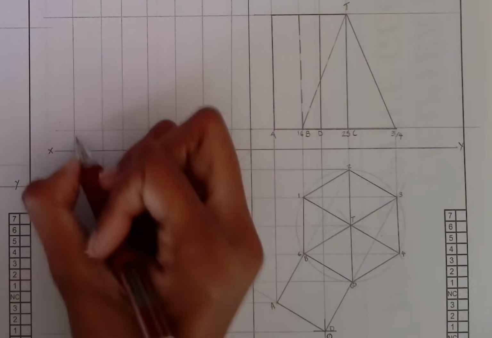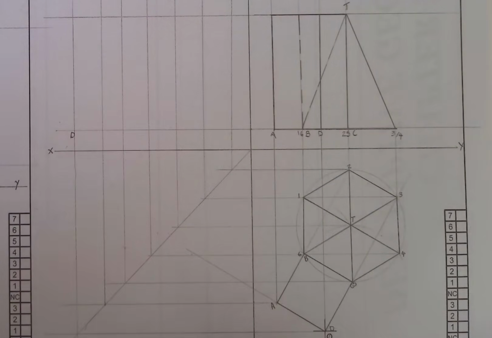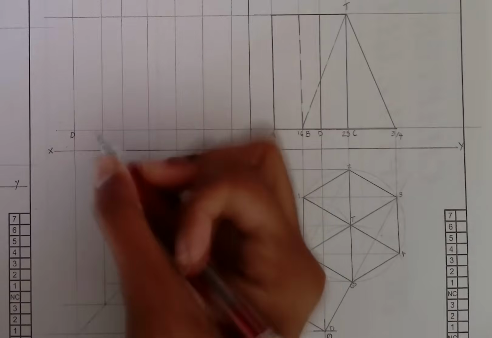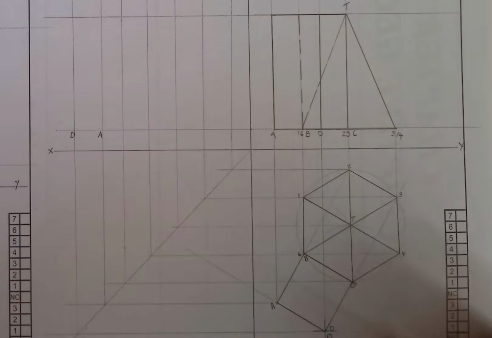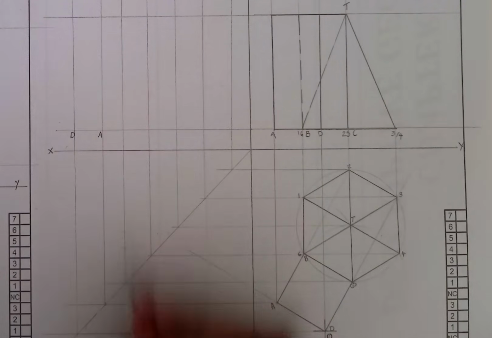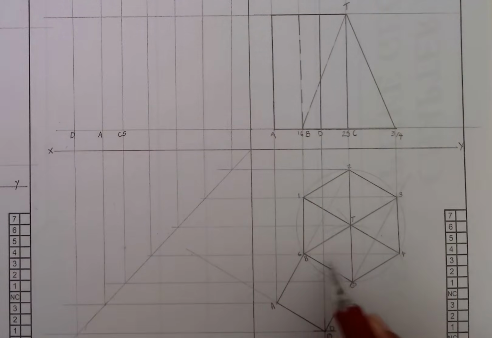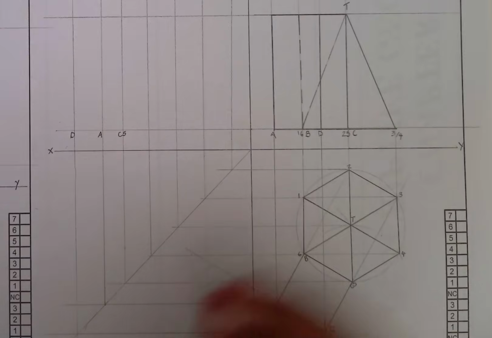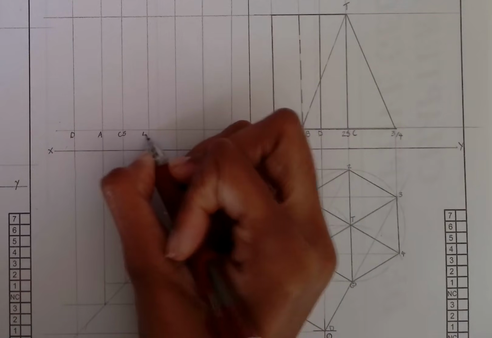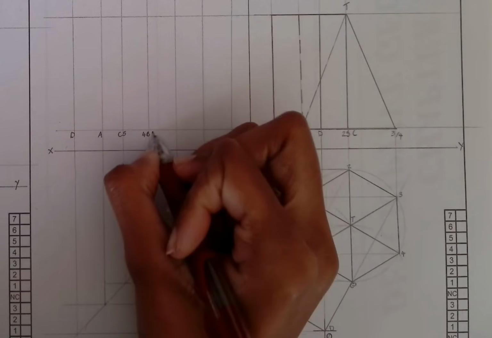So like I said, this is D, and then A, and then here we have C5, and then here we have 4, 6, and B. So 4, B and 6.